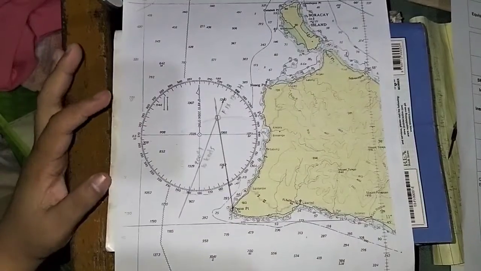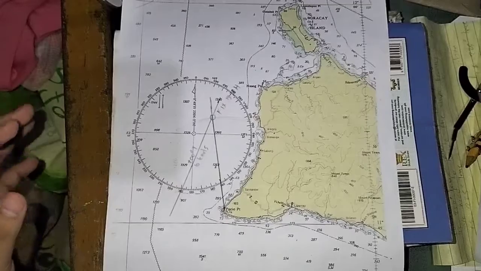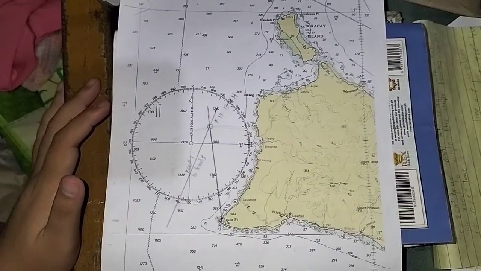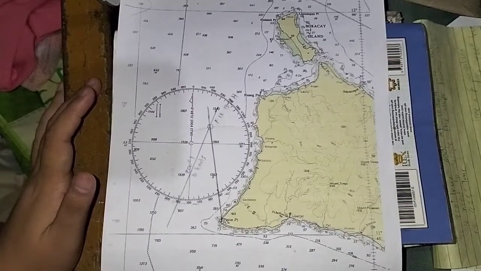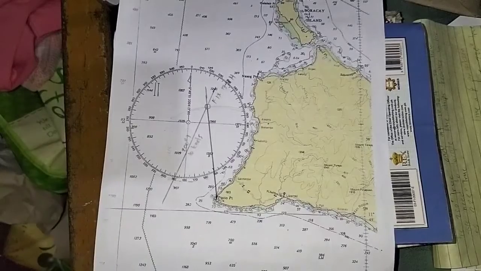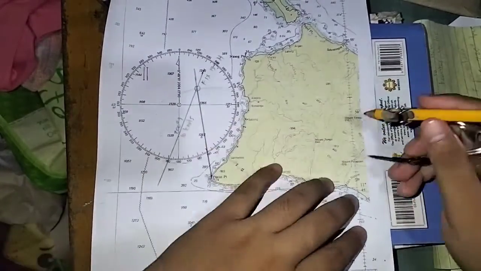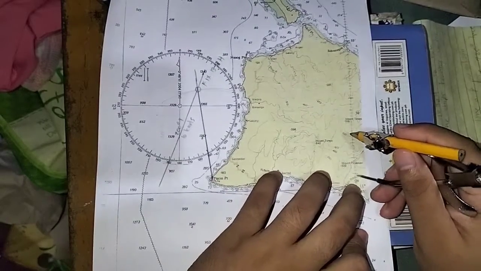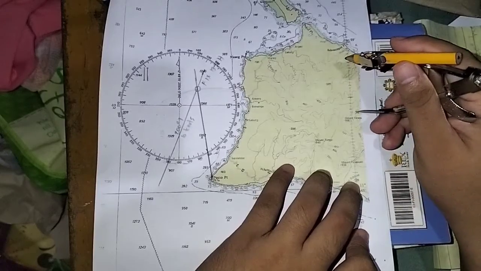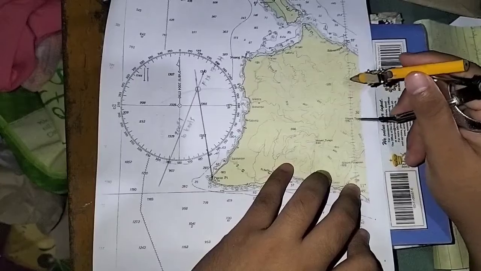It says here to calculate the distance run after an hour from the first observation. Since we have 10 knots, half of 10 knots is 5 knots. Why? Because it says here after an hour. So 5 knots: 1, 2, 3, 4, 5.